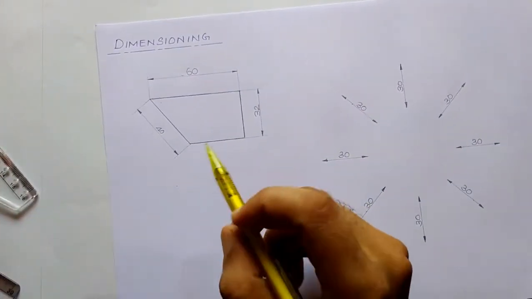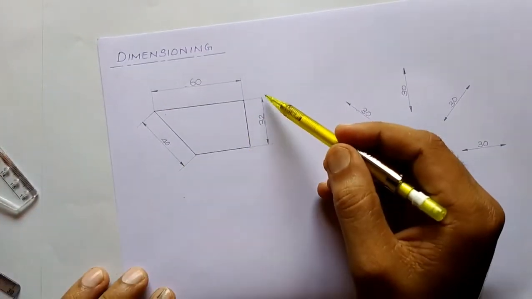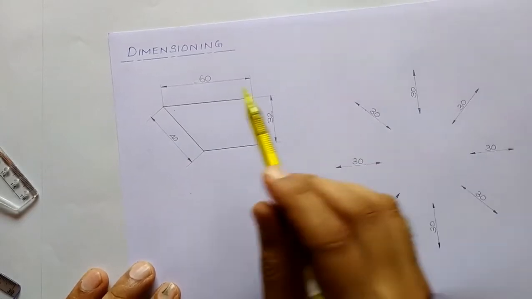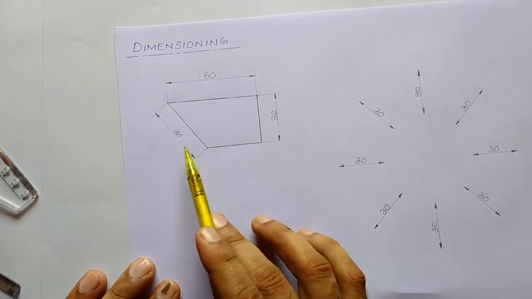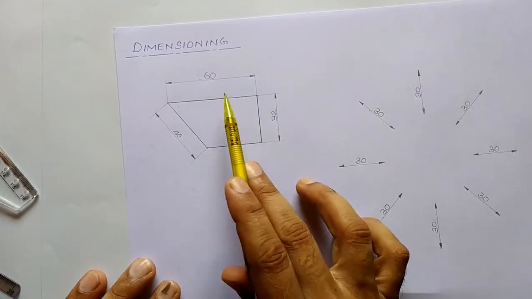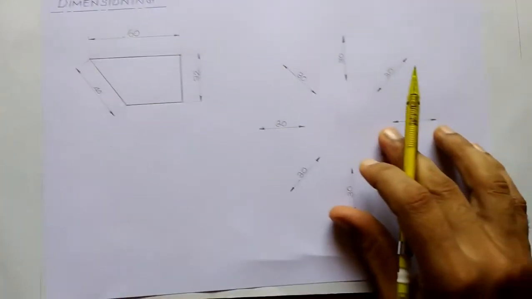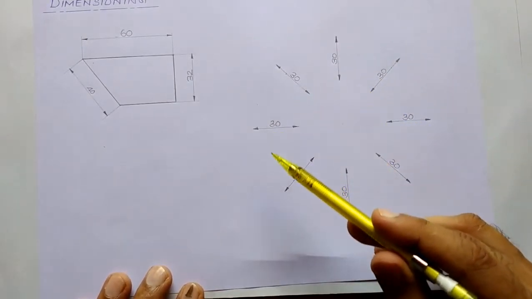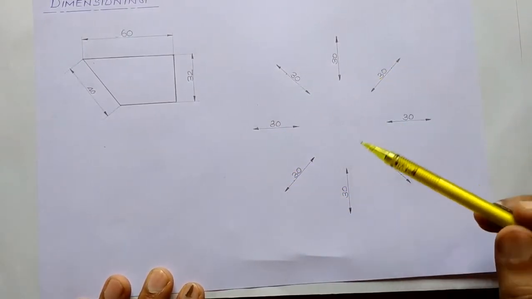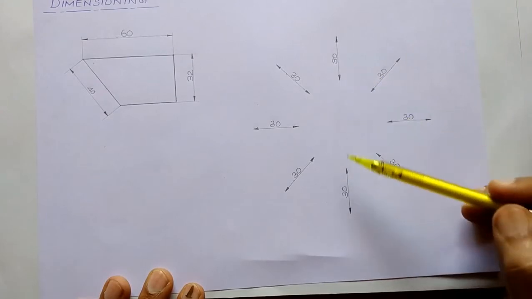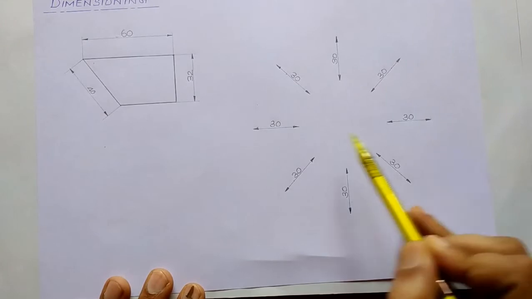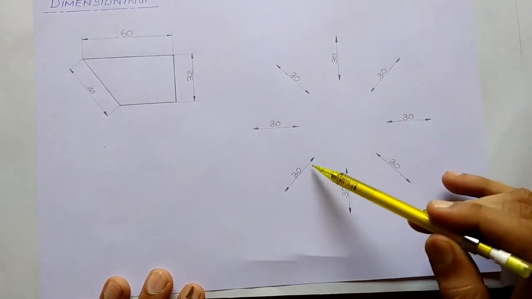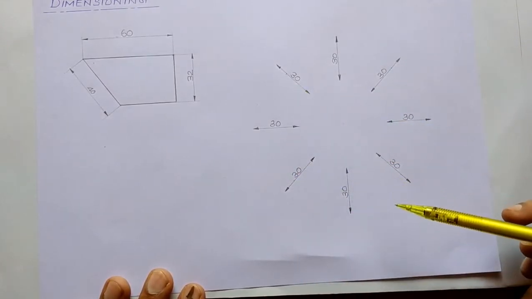So here I have got an inclined dimension line. Here I have got another vertical dimension line. Here I have got a horizontal dimension line. So along all these dimension lines I have written 40, 32, 60, etc. So here I have drawn a set of dimension lines. You can consider these two dimension lines as vertical dimension lines. These two are horizontal dimension lines, and this one, this one, and this one are some sort of inclined dimension lines.